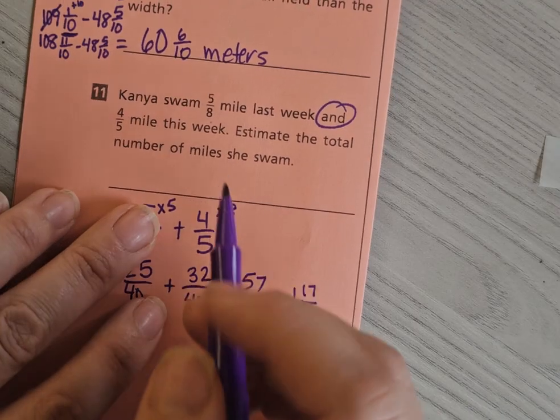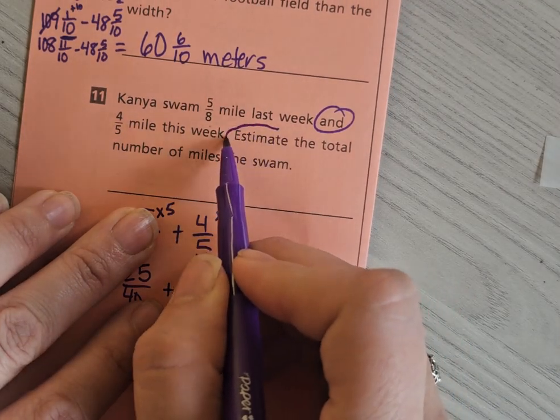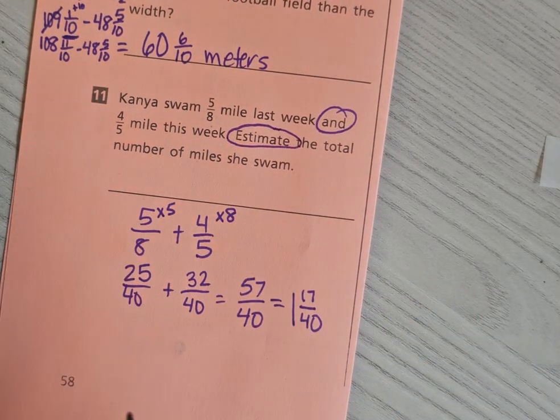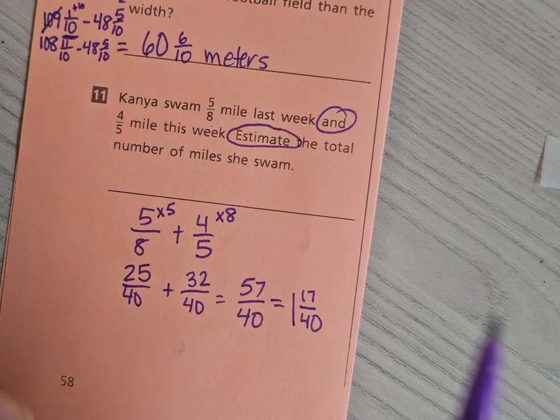Oh my gosh, don't hate me. I just noticed this thing. I looked at the answer key. Sorry. This says estimate. We didn't have to do the problem. We just had to benchmark it. Okay.